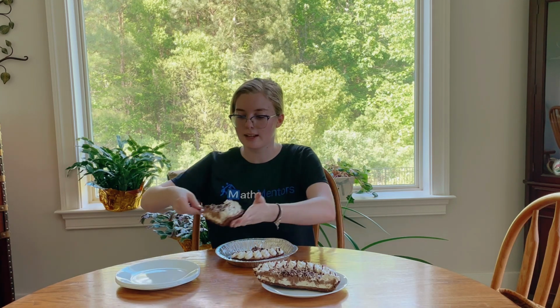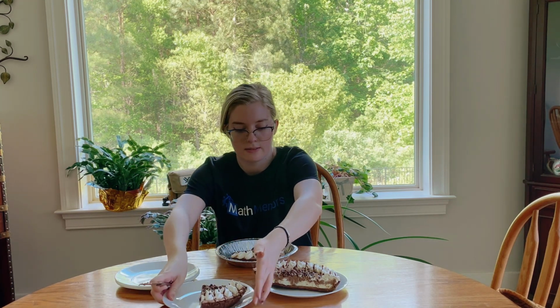Now, we can see that when I cut the pie in half again, I am left with 1/4 of a pie here. I'll switch these down. And 1/4 of a pie here. But yet, I still have to cut the pie in half. So let's do it again.